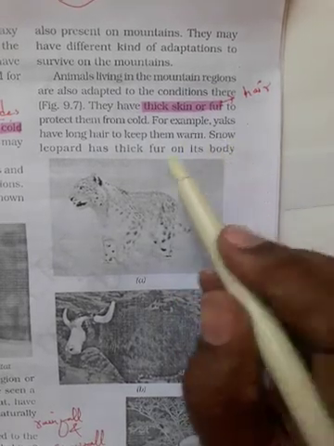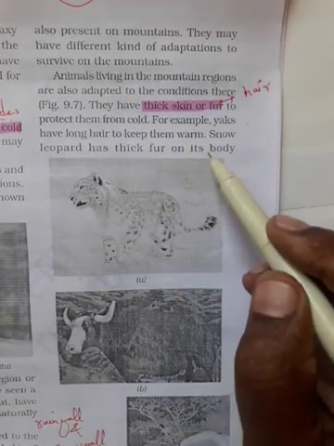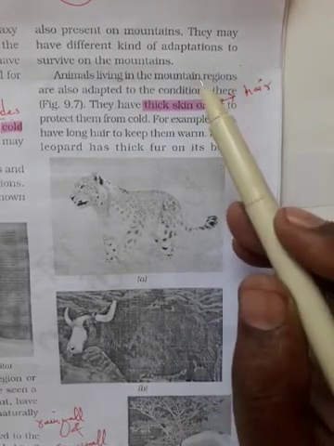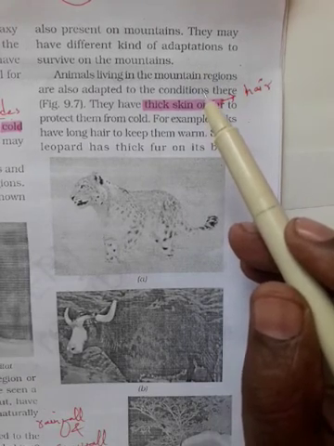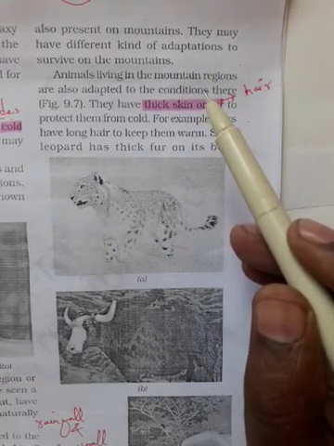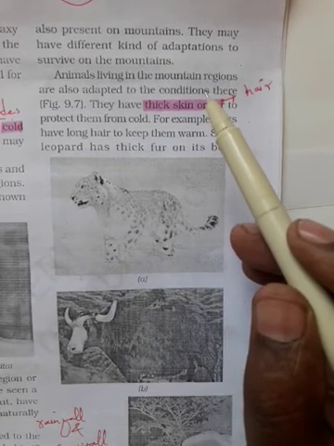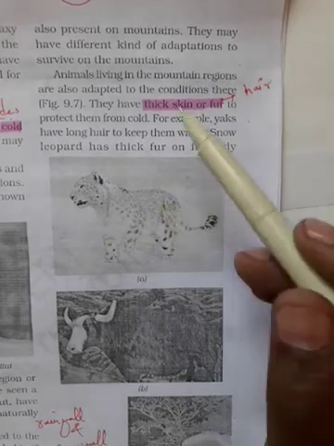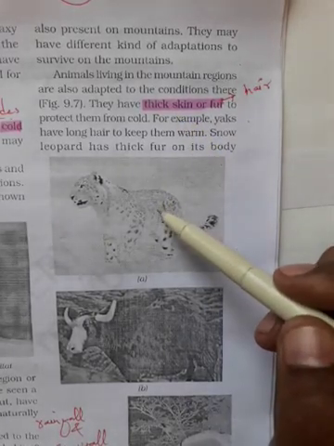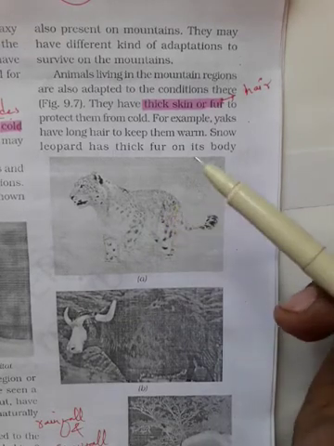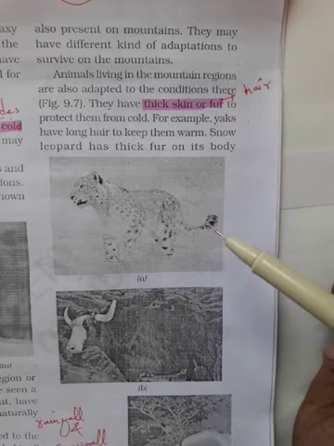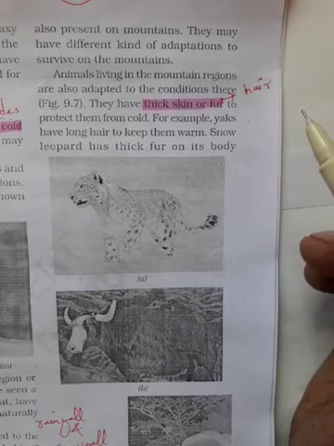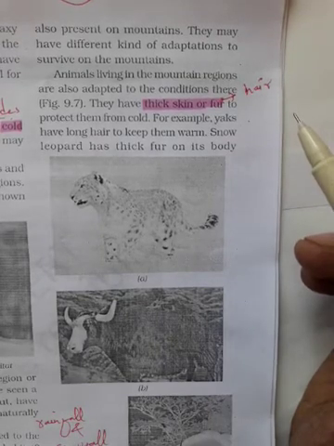For example, yaks have long hair to keep themselves warm. Even the dogs in the hill regions have thick fur as compared to plains, because in plains the climate is much warmer than the mountain region. So we can take the example of yak, snow leopards, and polar bear also. There are many examples which show that mountain animals have thick hair, or we can call it fur.